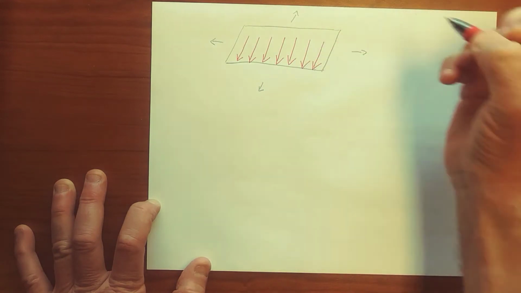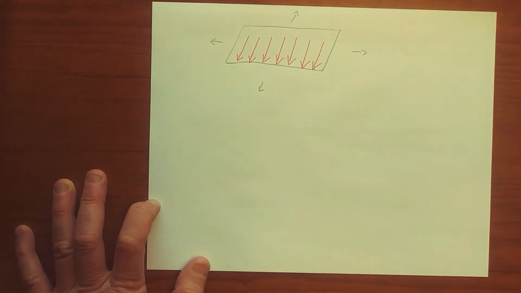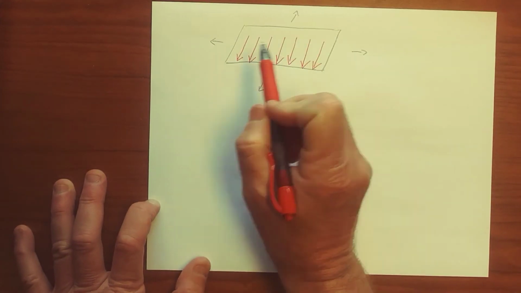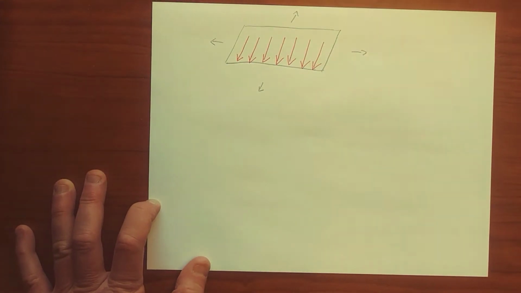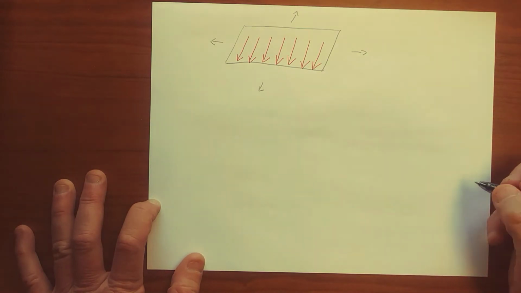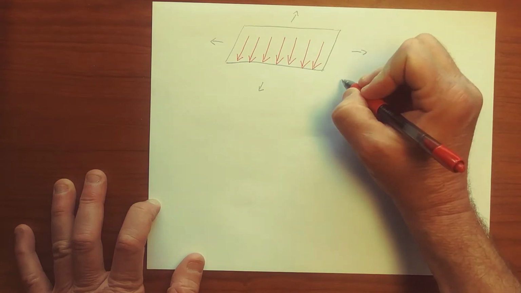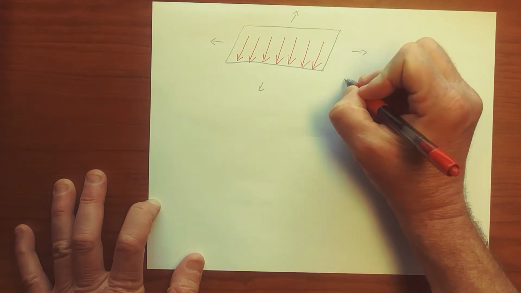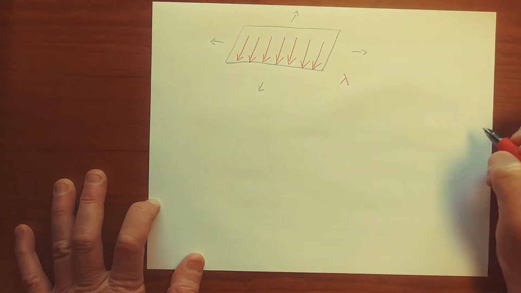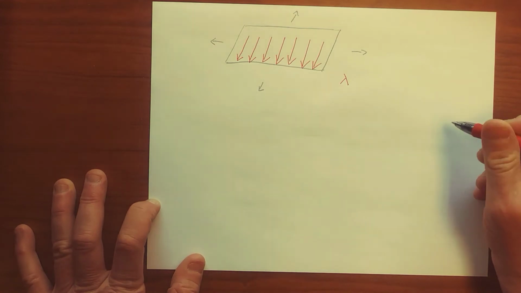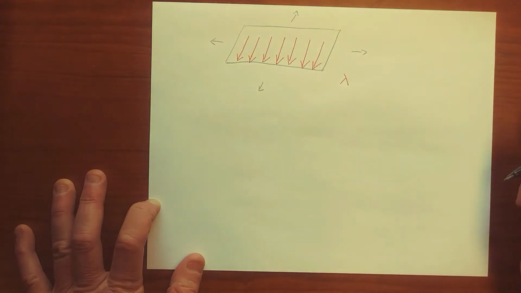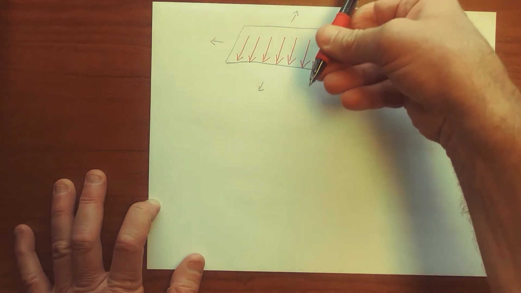and we can basically think of this as an infinite collection of infinitely long current carrying wires, and we have a current density, I don't know, let's call it lambda. So that's the magnitude of the density, and the current is flowing in that direction.